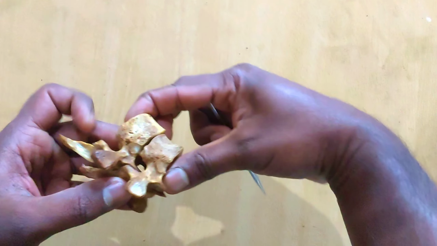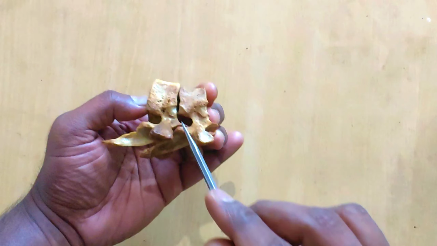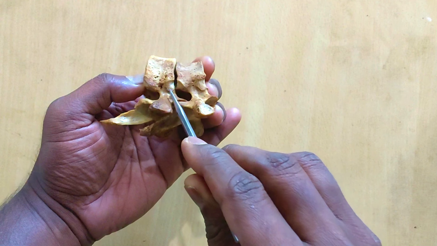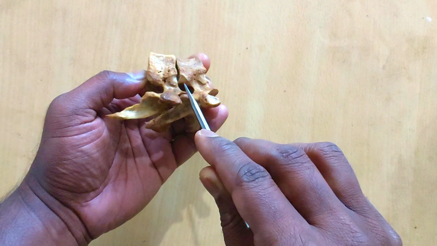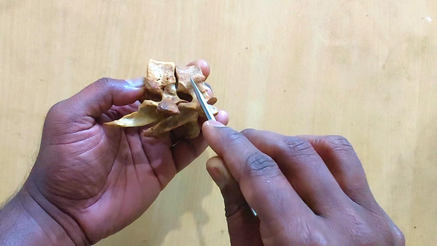When two vertebrae get articulated, the superior demifacet of the lower vertebra and the inferior demifacet of the higher vertebra form a complete facet for the head of the rib. It articulates with the rib to form the costovertebral joint.